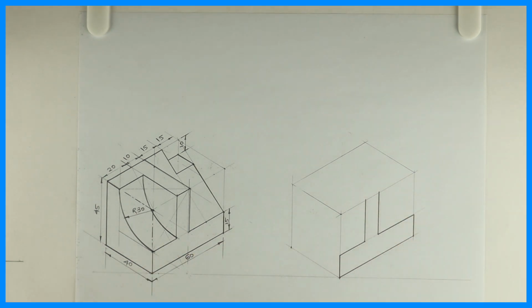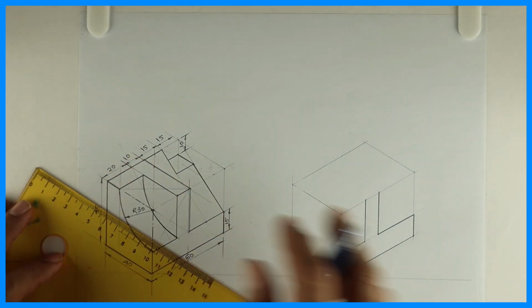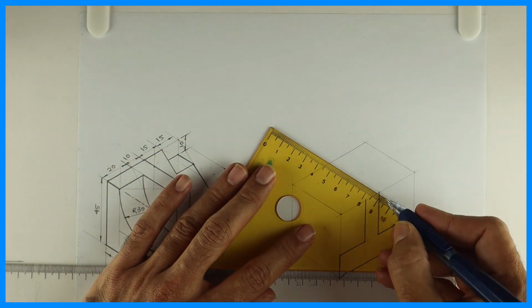So you can darken this. After that, in the top view, we can see this L portion, so that we will draw first.